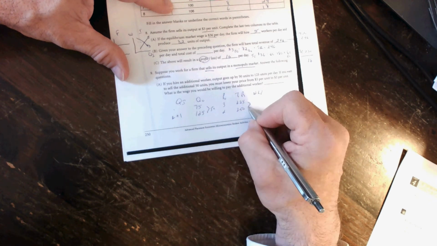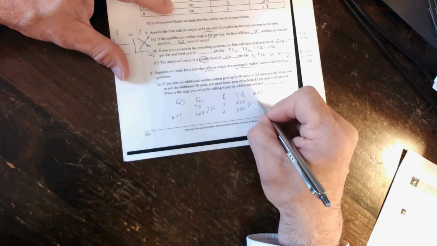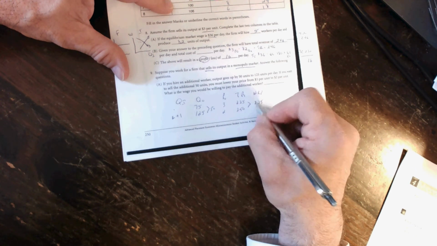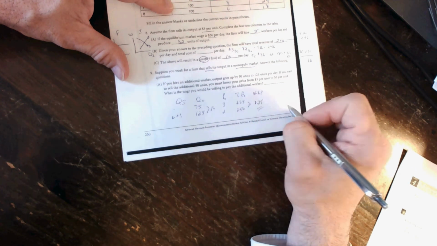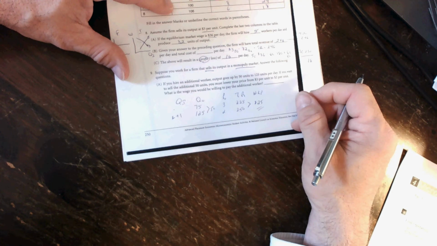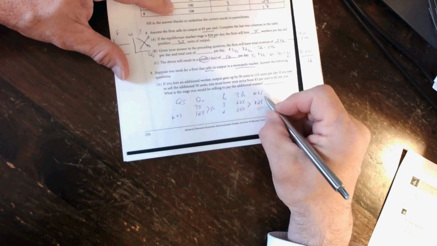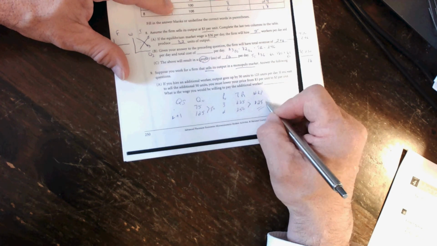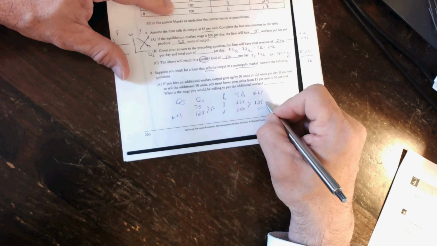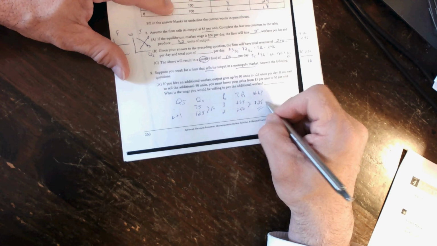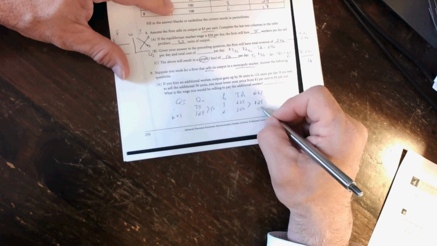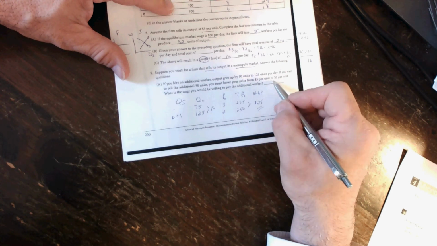So the marginal revenue product of adding 1 worker is $25. And that's what the wage rate would be. You would set the marginal revenue product, how much extra the worker contributes, equal to the marginal resource cost. Since those have to be equal, if the marginal revenue product is 25, the firm would be willing to pay $25. One more practice problem like that.